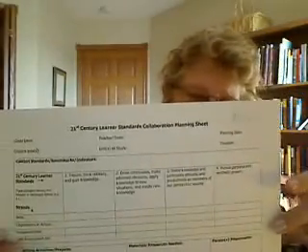Now, I've included a planning template, and that's the one that looks like this, and it's based on the AASL 21st Century Learning Standards. It's really good to get in the habit of using it. I used it all the time when I worked with teachers. Also, I've got some assessment tools that might be helpful.